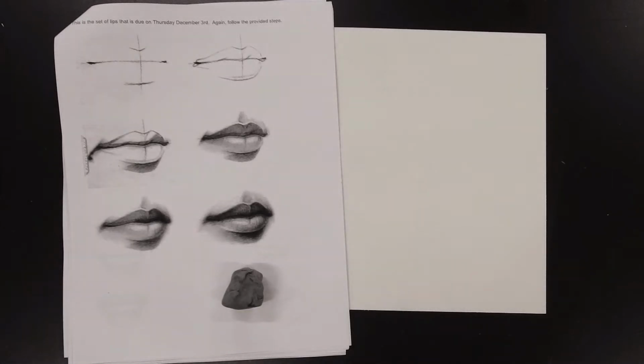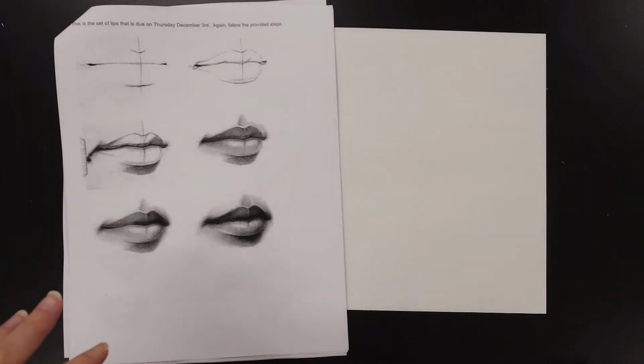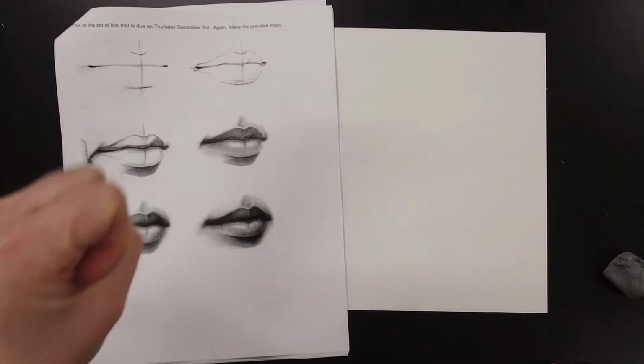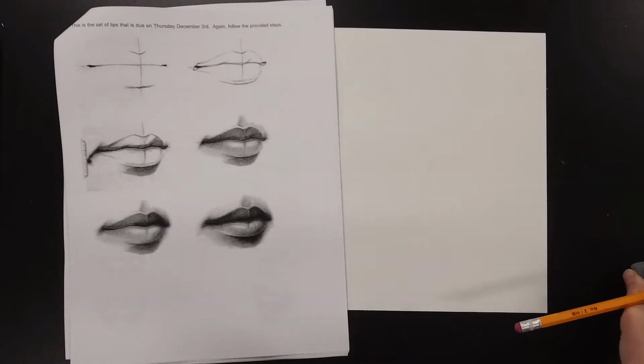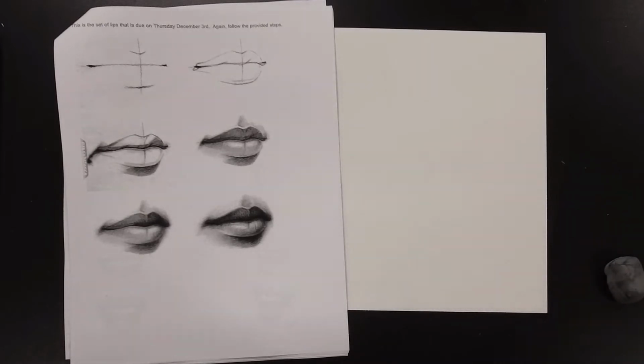Hello Art 1 students. The purpose of this video is to show you all how to draw this example of the lips, which is the one that is due at the end of the day. I'm going to go through some of the steps, tips and techniques, and based on what I've been seeing in class, remind you of some of the things you need to be really careful of, such as making sure that you have value transitions, not just lines indicating where things are.